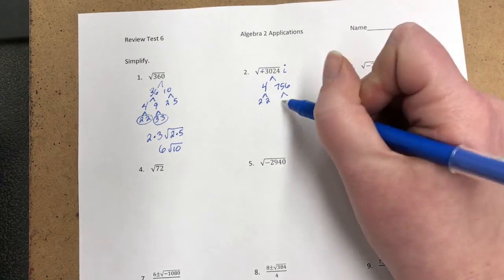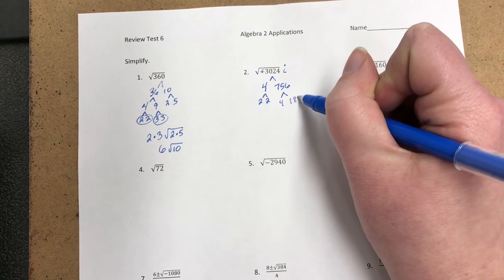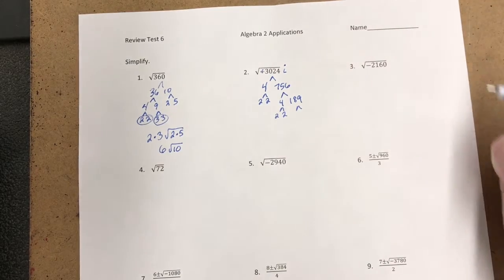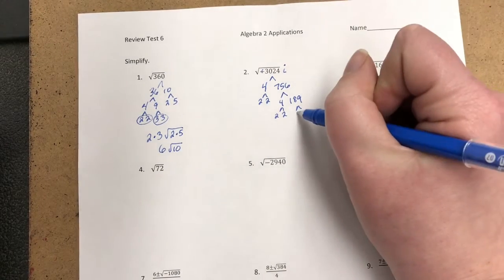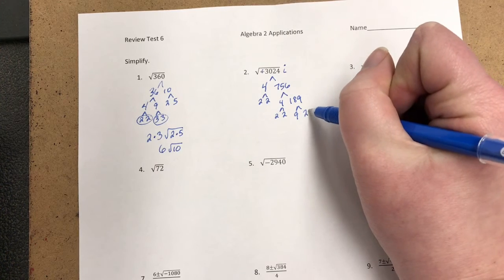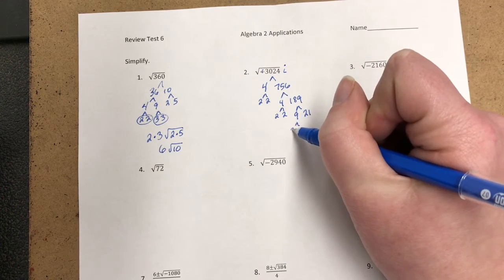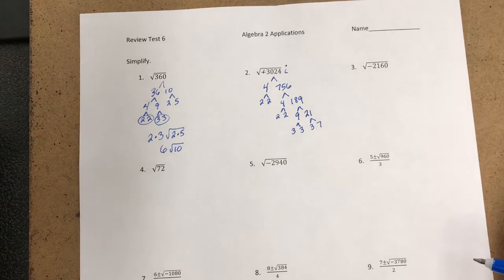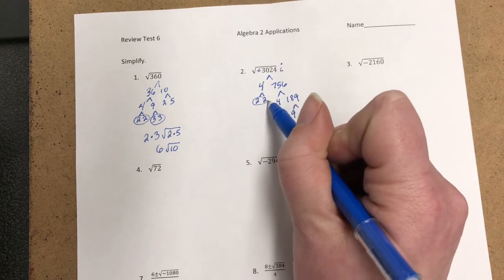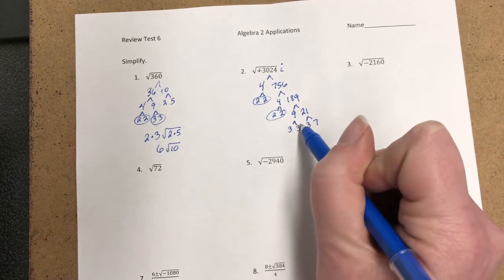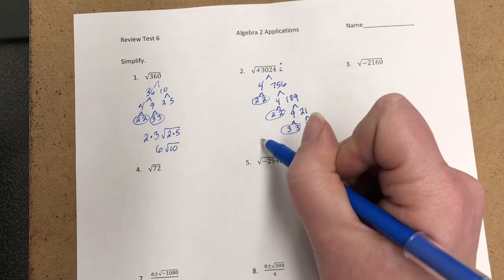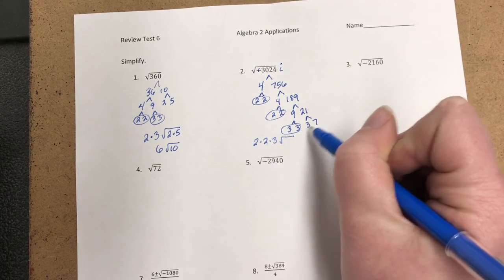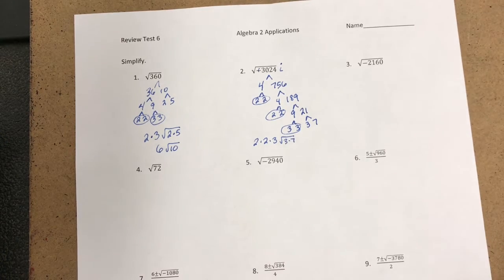756, I'm going to divide by 4, and I get 189. Factors of 4 are 2 and 2. I'm going to divide 189 by 9, and I get 21. Factors of 9 are 3 and 3, and factors of 21 are 3 and 7. So I have a pair of 2's, another pair of 2's, and a pair of 3's. So I put all of the pairs on the outside, so I have 2 times 2 times 3, and then I'm left with the 3 times 7 underneath the square root.